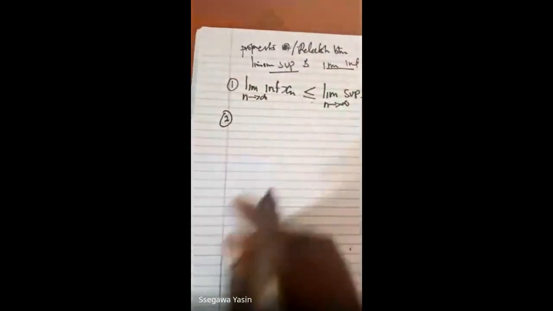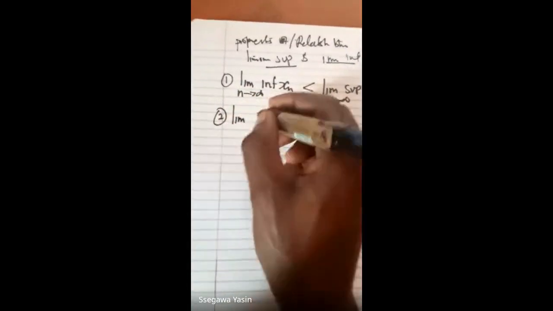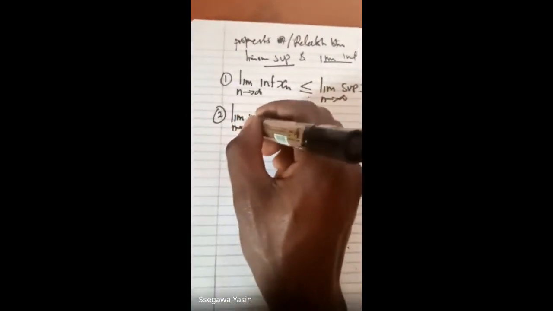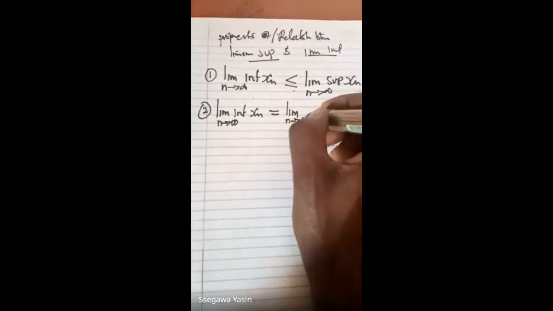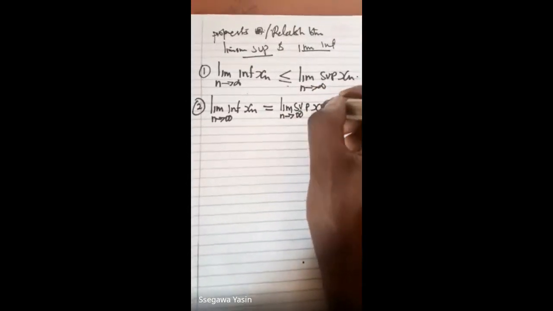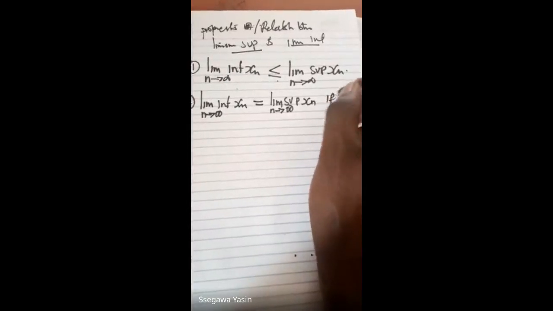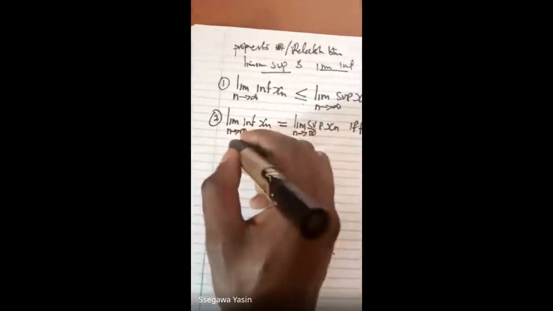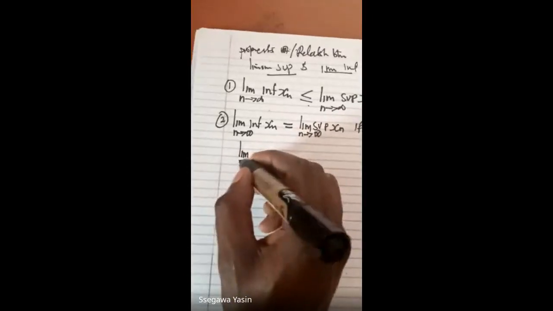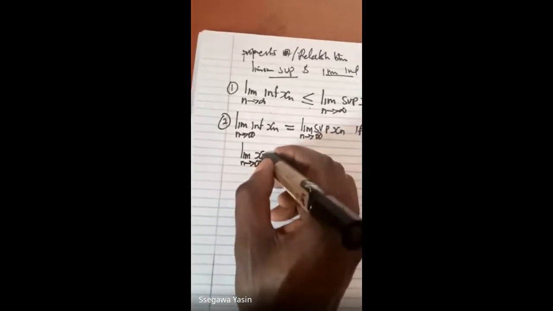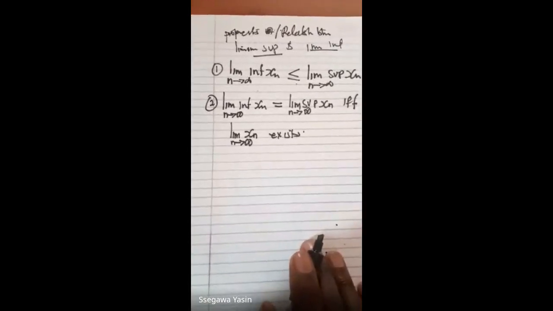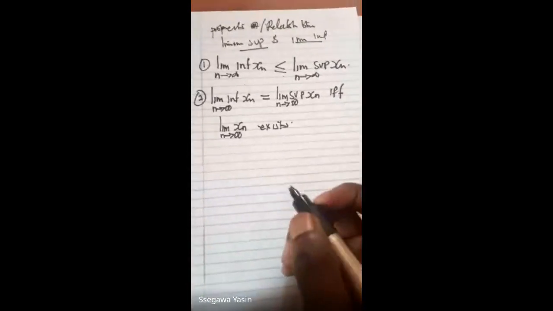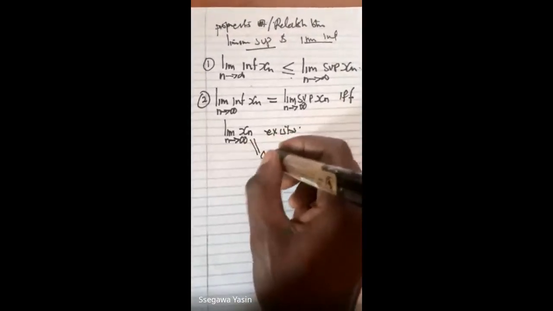And the two, limit inferior as n goes to infinity of xn is equal to limit superior as n goes to infinity of the same sequence xn if and only if, meaning that the moment I say if and only if, just know it is double-sided now. If and only if the limit as n goes to infinity of the sequence exists. And remember, we said if the limit exists, then it implies that there is convergence. Otherwise, this is convergence.